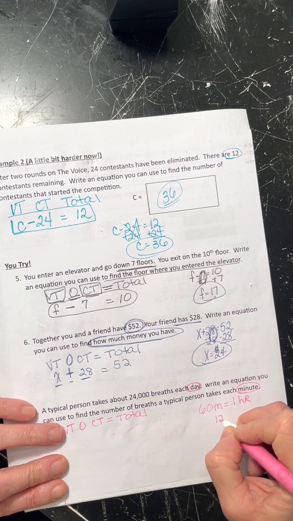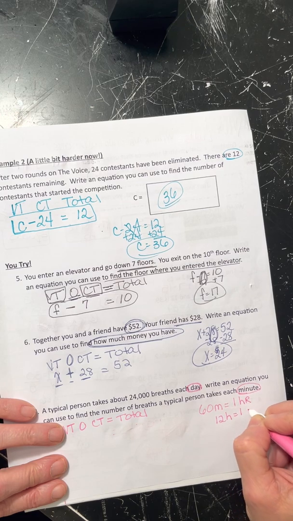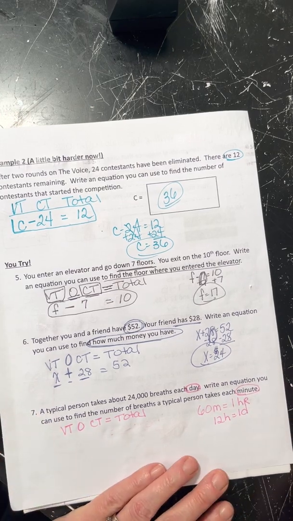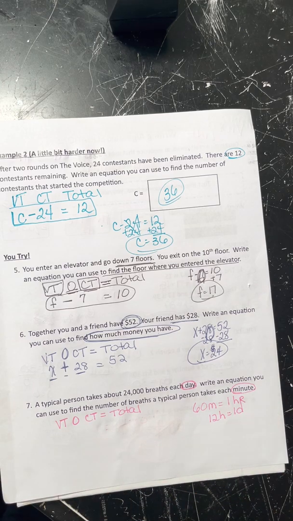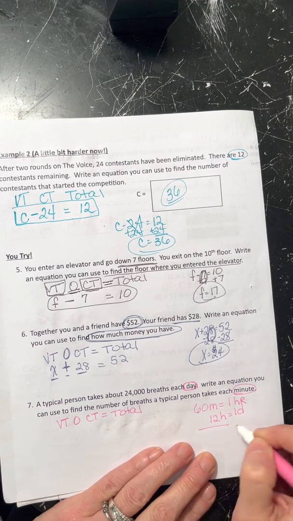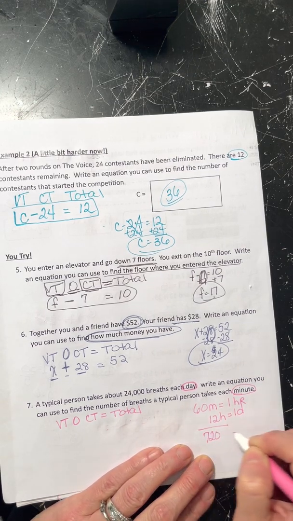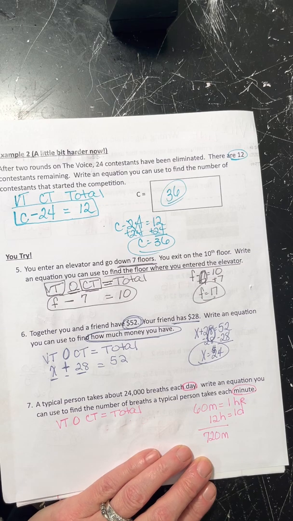And there are 12 hours is equal to 1 day. So we've got to multiply 60 times 12. There are 720 minutes in a day.